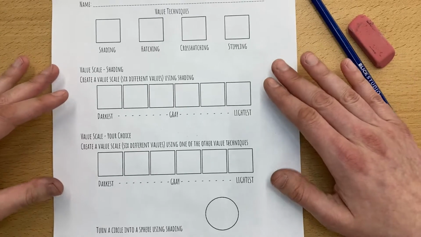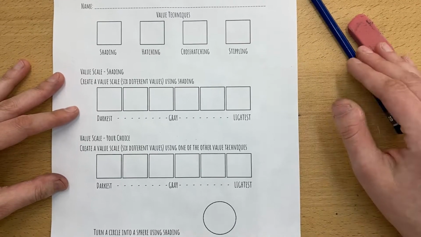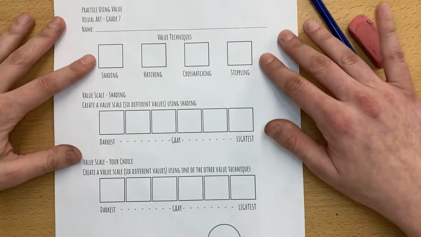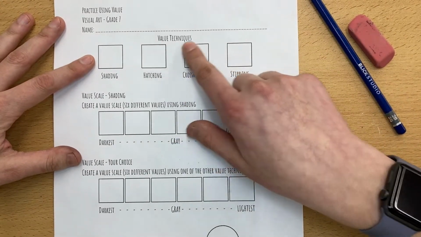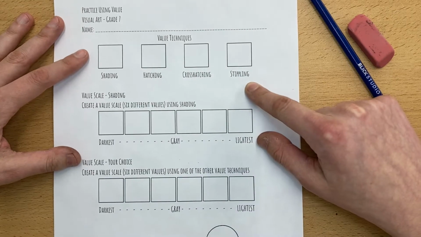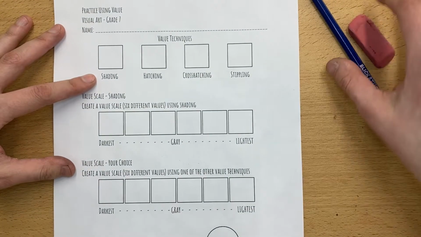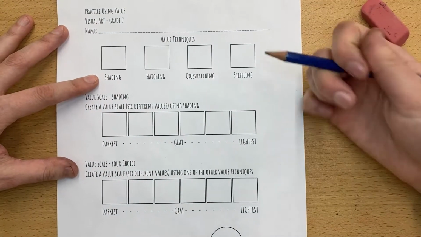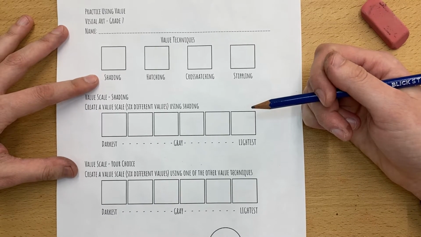So all you need today is this worksheet and a pencil and eraser. So at the top over here, you can see it says value techniques. We have 4 boxes underneath it. Each of them are labeled. So here we are just going to put an example of each value technique into the box.